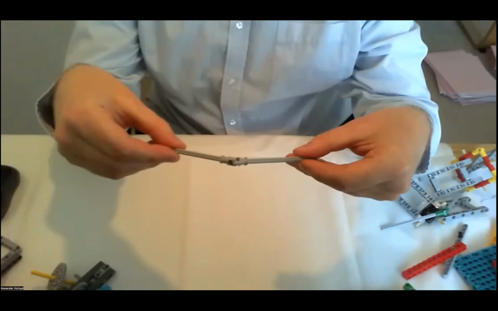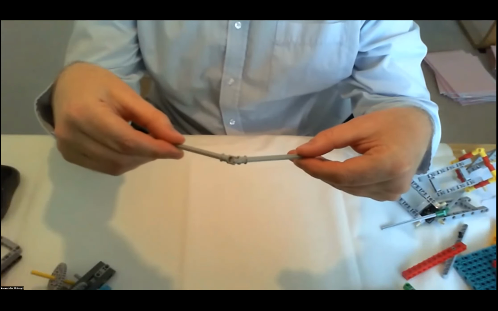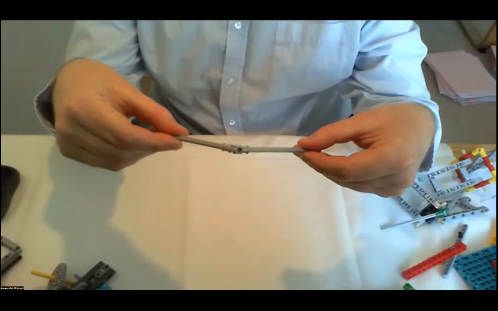The idea for how to do it came from, so first of all, this is a universal joint. This is a thing that you find in vehicles and all sorts of other machinery. It enables you to transmit rotation motion through an angle. So I have a shaft here and another shaft here, and they can be at an angle, and they can transmit rotation from one to the other.